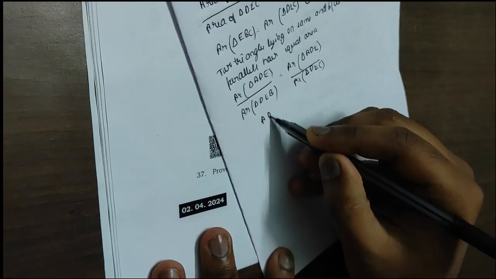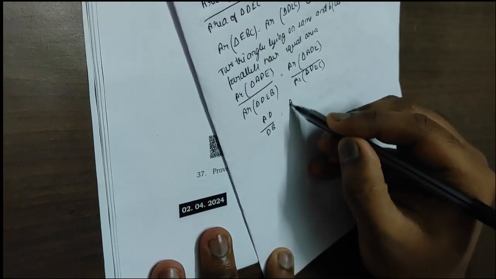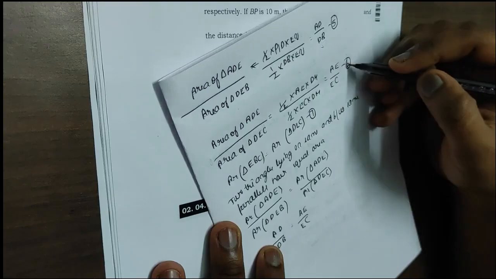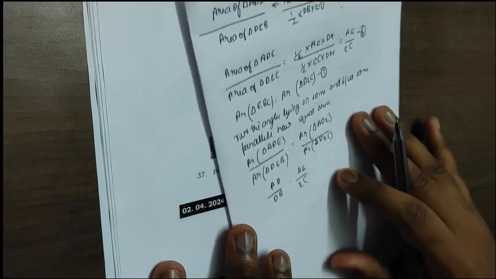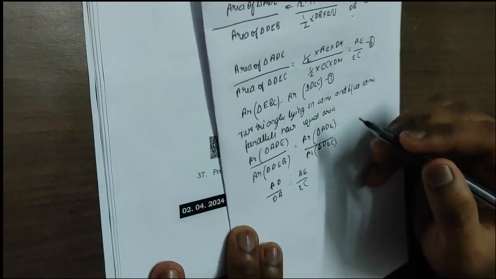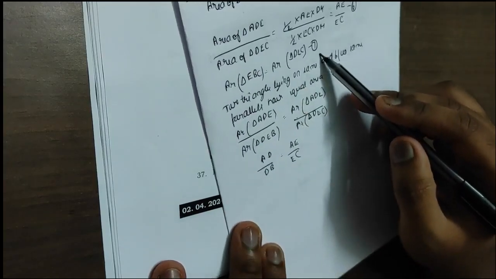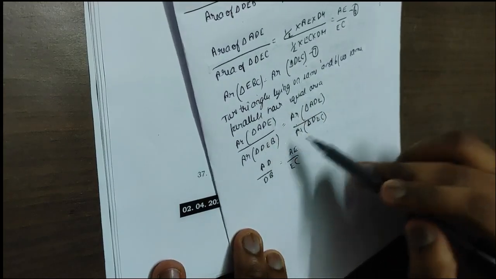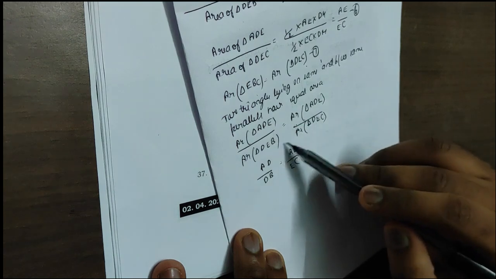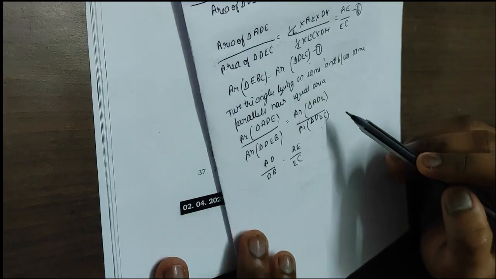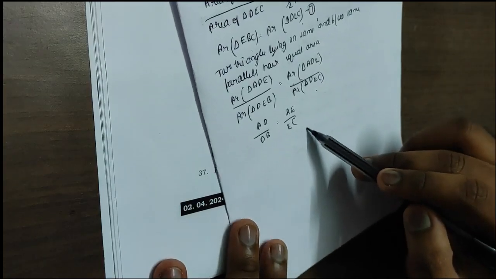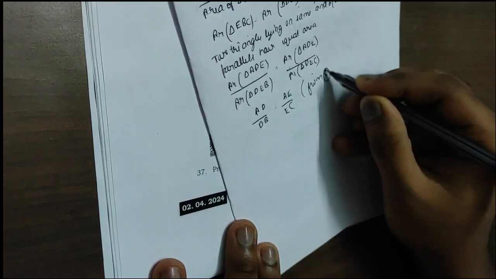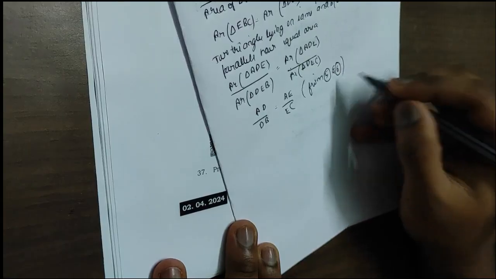Now AD by DB is equal to AE by EC from equation 5 and 6. This is obtained from the 7th equation, that is area of triangle EBC is equal to area of triangle DEC. We have just divided the sides. AD by DB is equal to AE by EC, that is from the 5th and 6th equation.